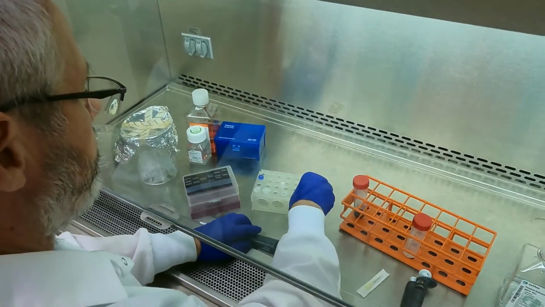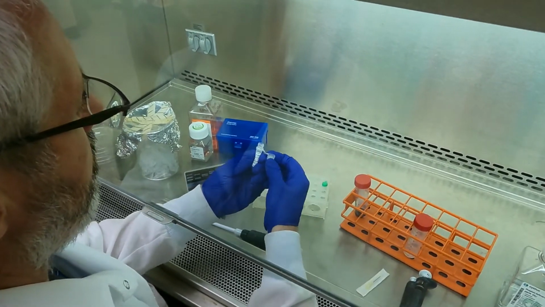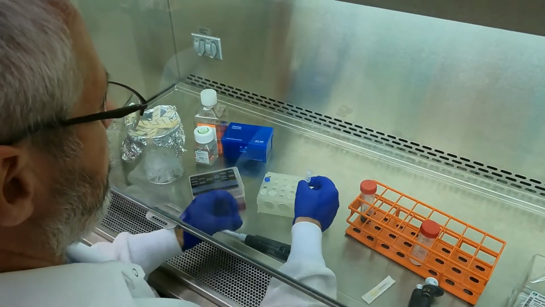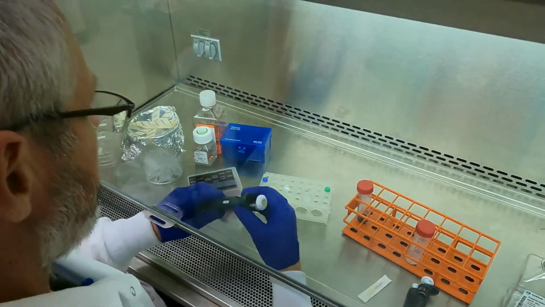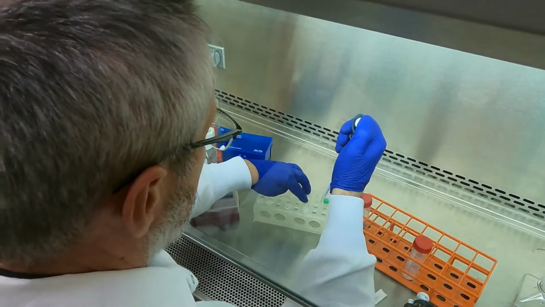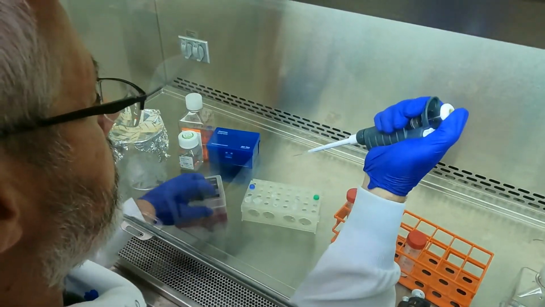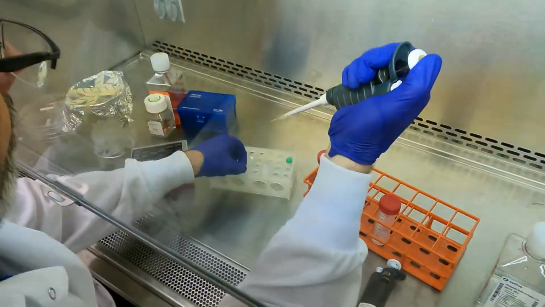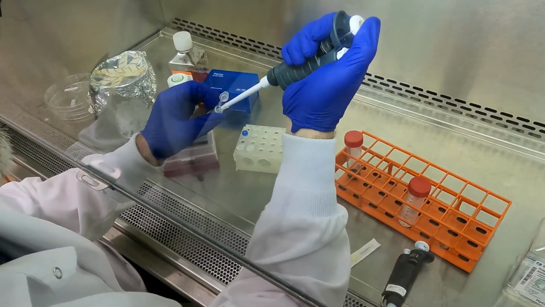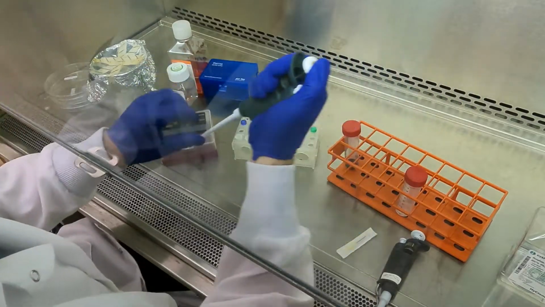This is buffer R, the electroporation buffer from the Neon kit. Fiddly, eh? Good, there's 100. And just mix. Okay, good. There's our mixture.